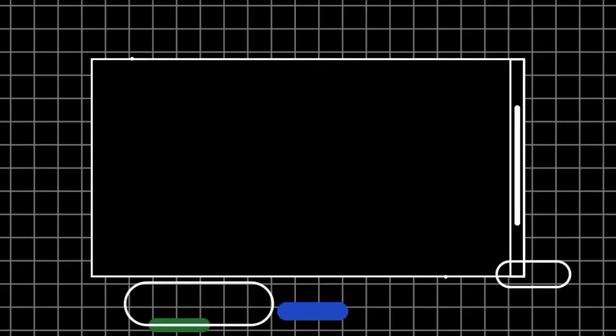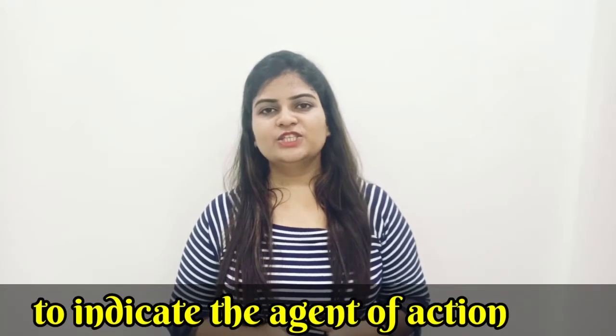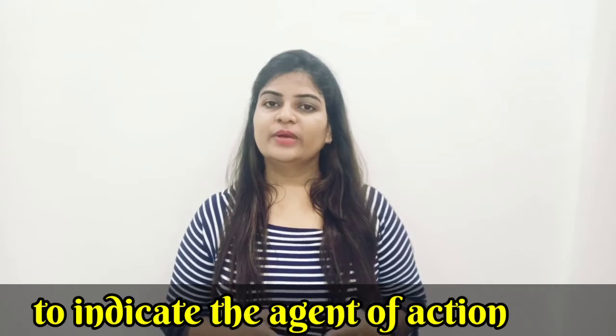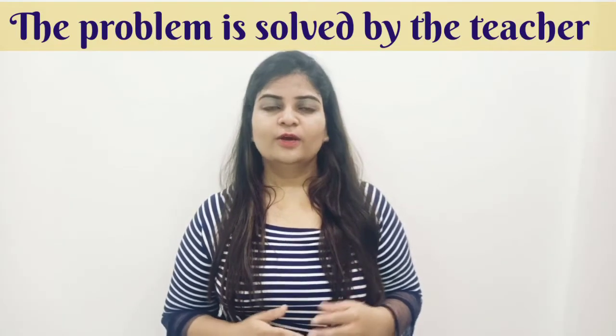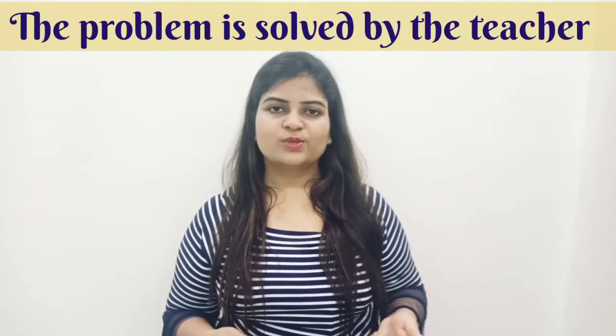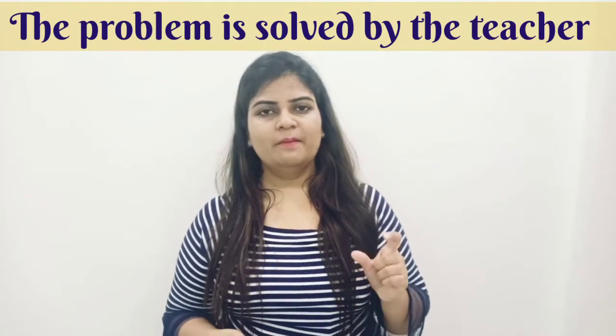Now moving on to our next preposition, which is by. By has many uses, and the first use of by is to indicate the agent of action, which means to indicate a person who has performed an activity. Like the problem is solved by the teacher. Here the agent is the teacher who has performed the activity, who has solved the problem. So the agent is the teacher and we have used the preposition by.